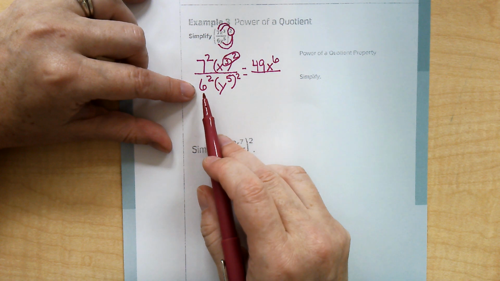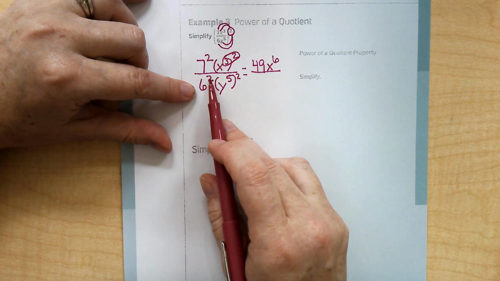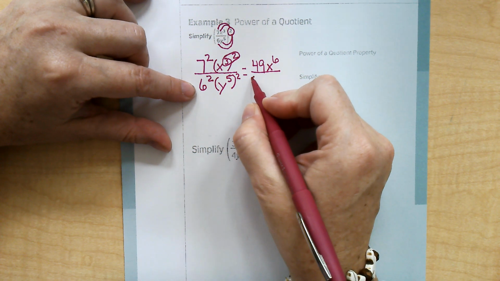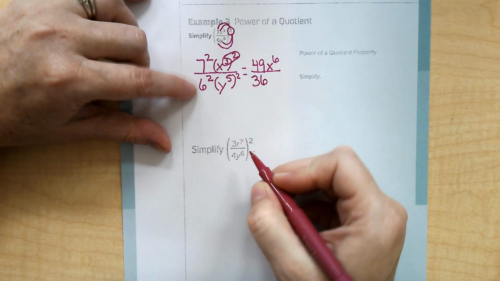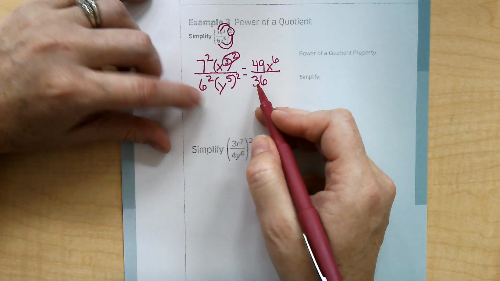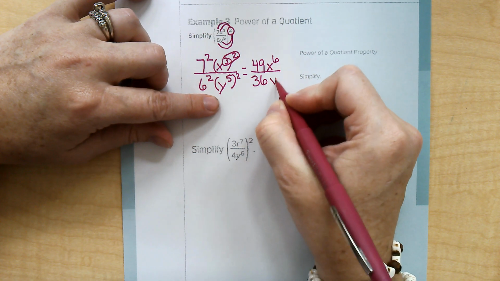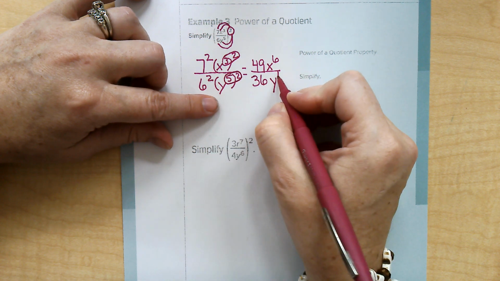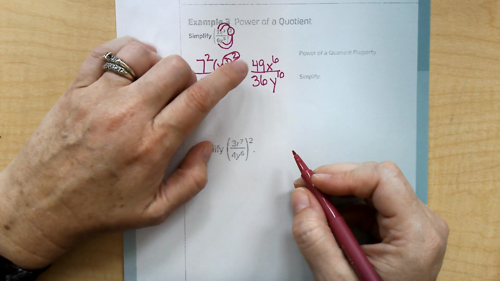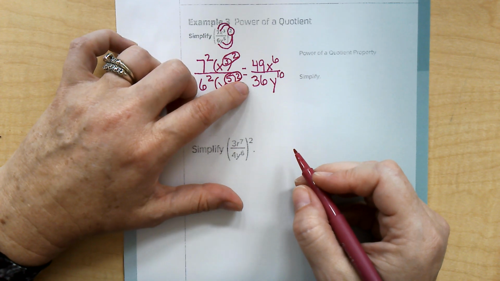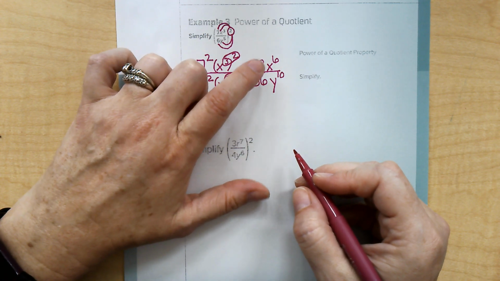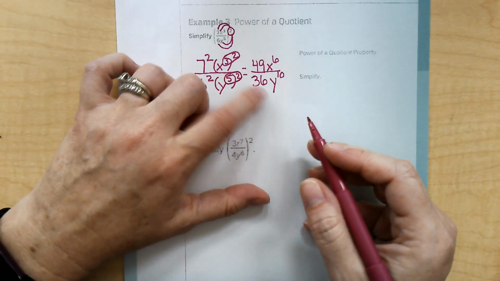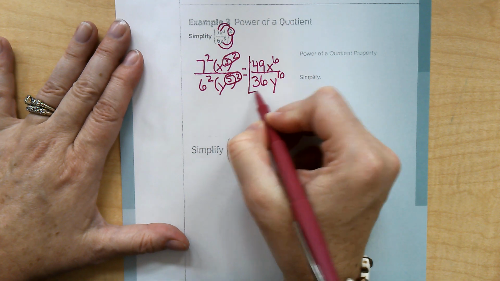On the bottom, another one of our top 15 perfect squares, 6 squared. 6 squared is 6 times 6. 6 times 6 is 36. 6 squared is 36. Our last base in this problem is y. And 5 times 2 is 10. Now we cannot factor anything out of 49 and 36. And x and y are different bases, and their exponents are positive, so this is simplified.